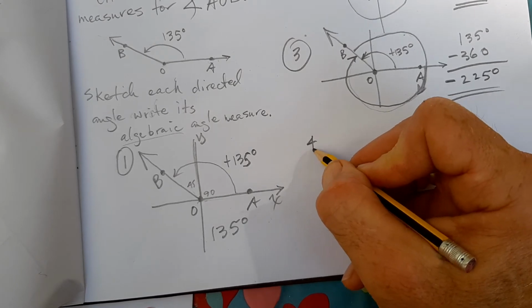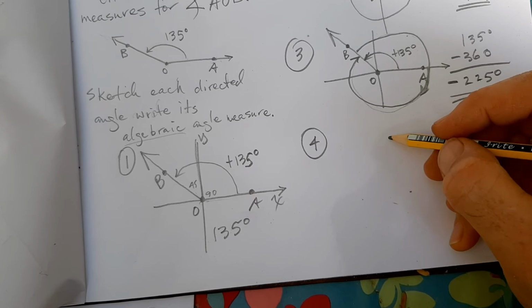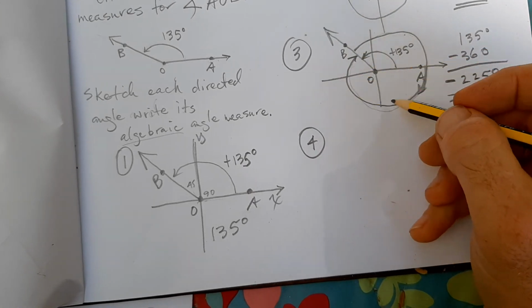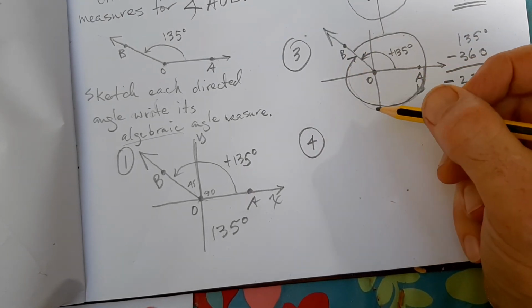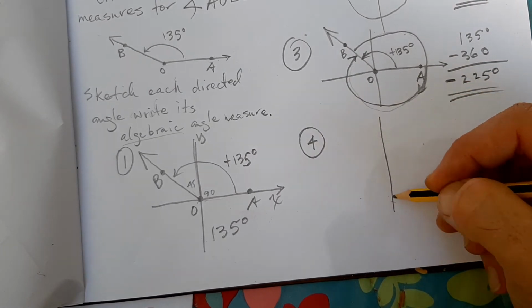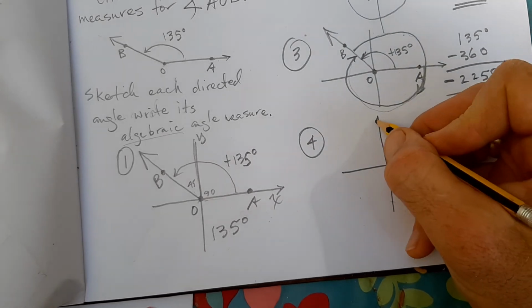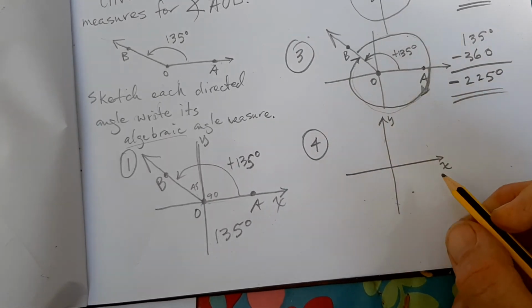Oh, well, let's do one more way. Of course, if I went backwards again, I'd be back to 135. I don't want to do that. And I did 495. You know, this could go on and on and on, but they wanted 4 ways, and we'll just do 4. I draw my little thing again.